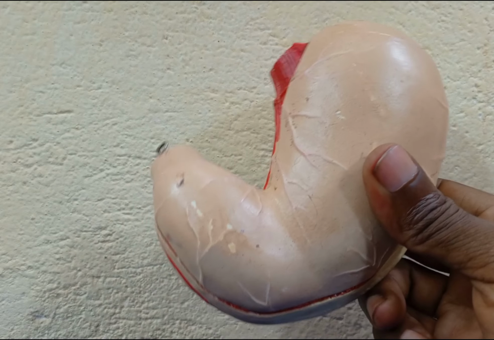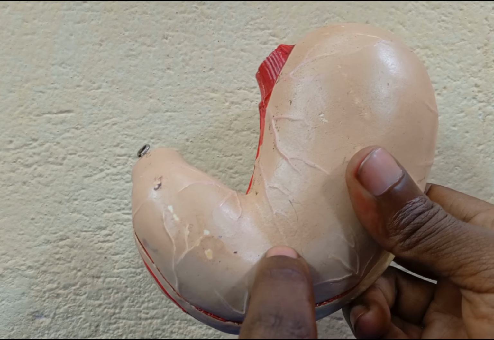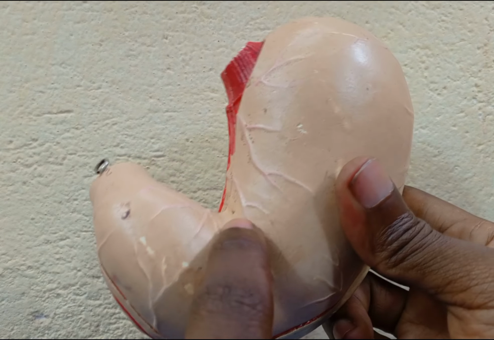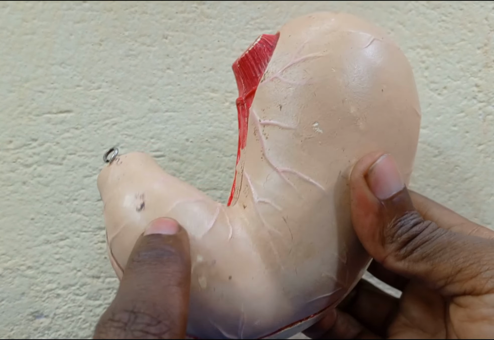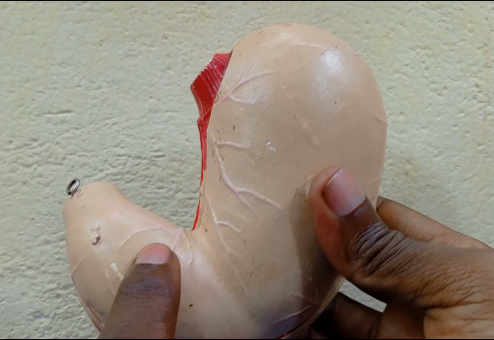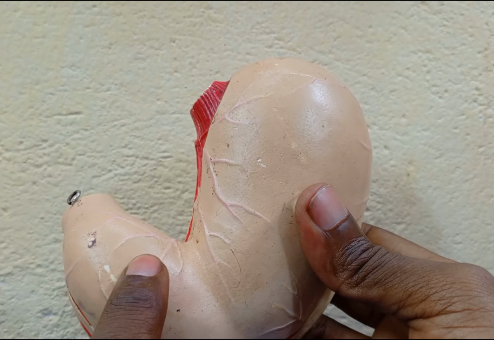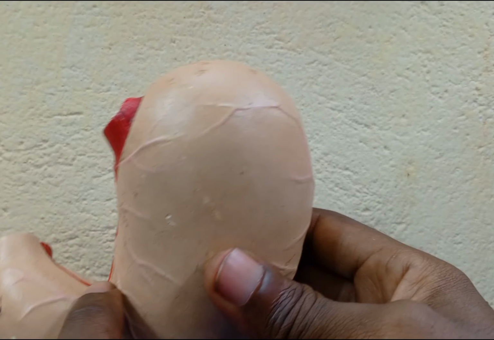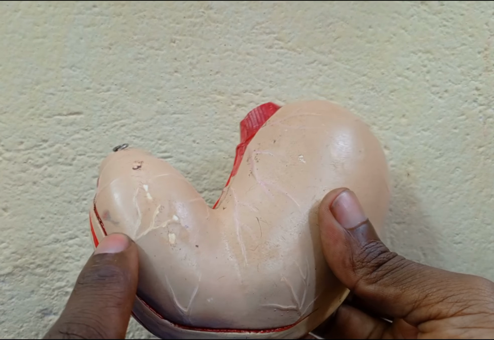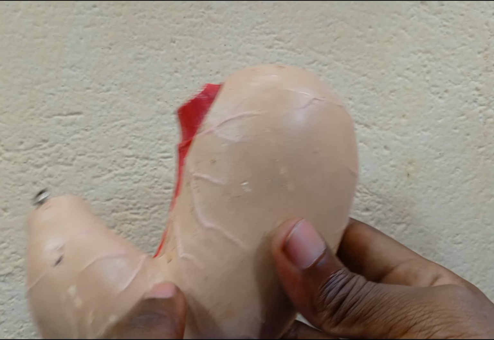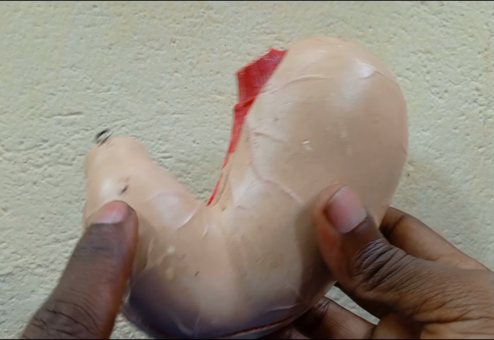Then as we move off the body, we have this other part of the stomach, which we call the pyloric antrum. This structure here is very important, having different kinds of cells, like the G cells and the D cells, that stimulate the different cells to release different substances in the stomach to aid in different physiological processes.